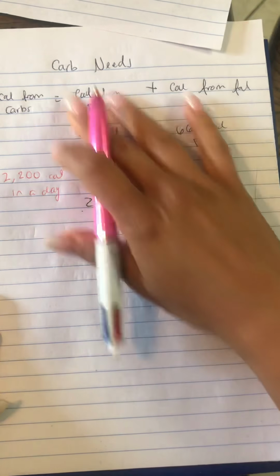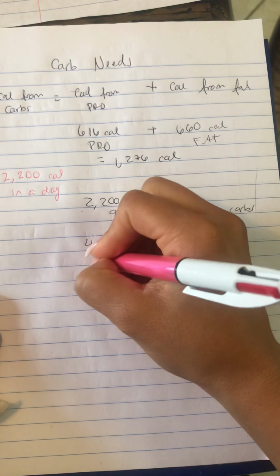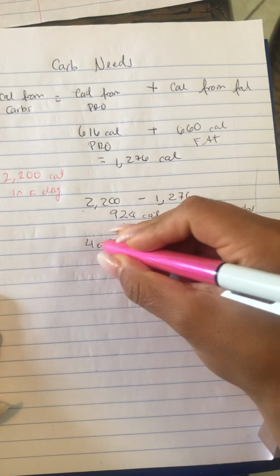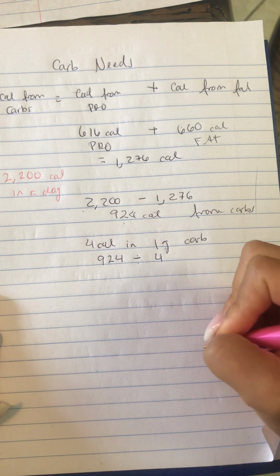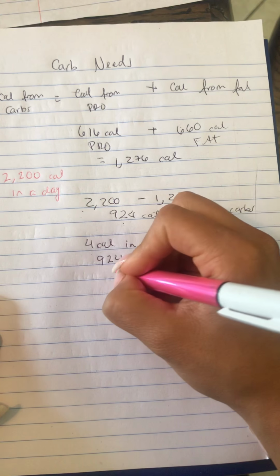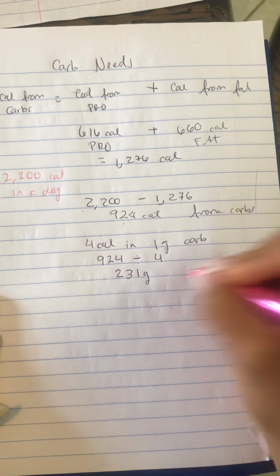So we're going to take this 924 and divide it by the 4 calories in order to get the grams. When you do this equation, you have 231 grams coming from carbs.